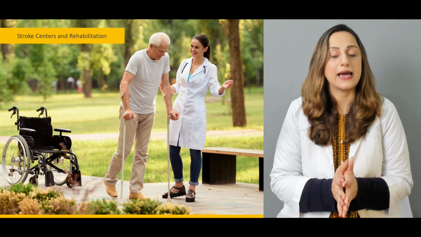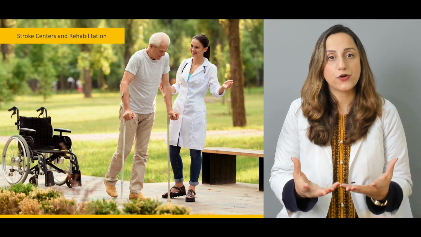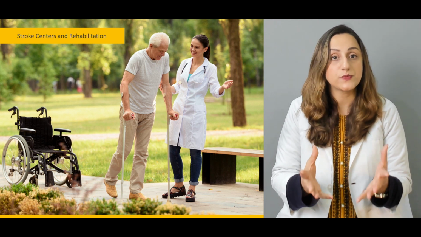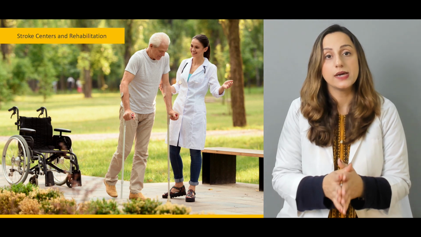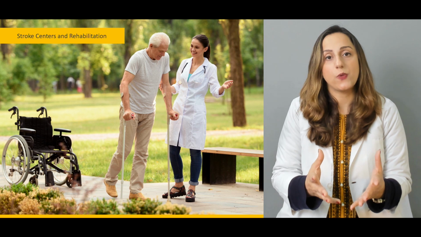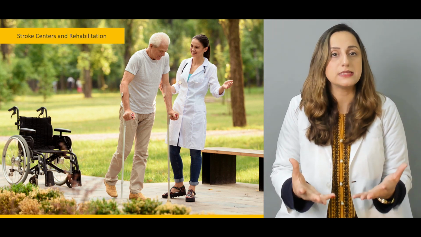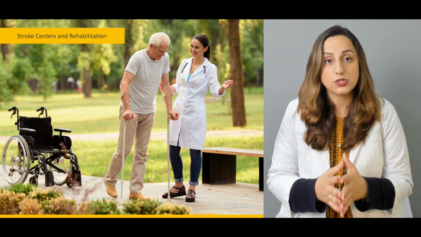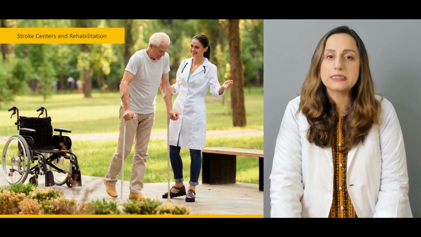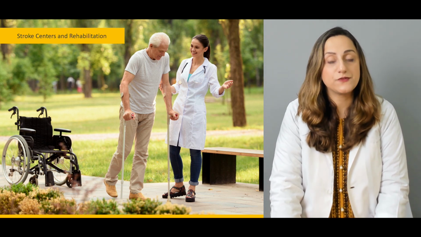Rehabilitation centers and stroke centers have been developed just to perform physical therapies for these individuals. If they are suffering from some sort of disability after stroke, that is catered for. And obviously, they sometimes also require speech therapies as well as occupational therapies for individuals who are suffering from stroke or any disabilities that affect their quality of life.